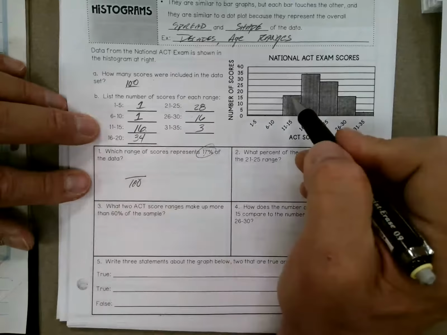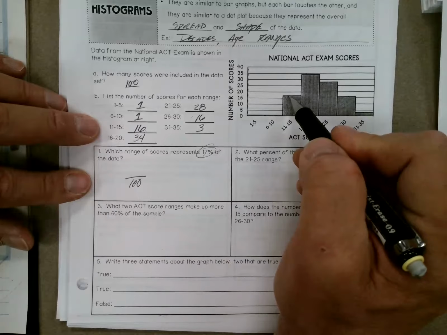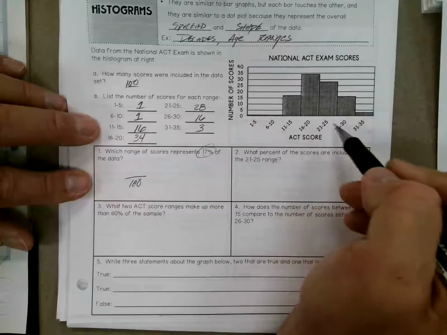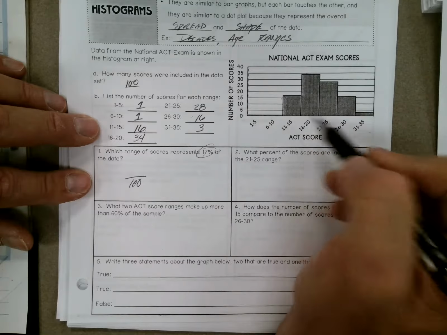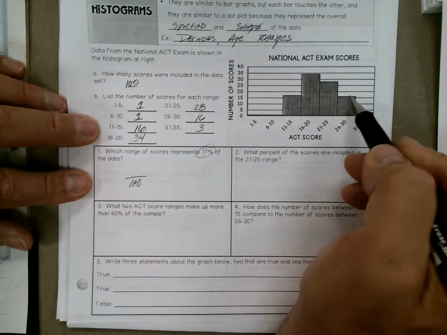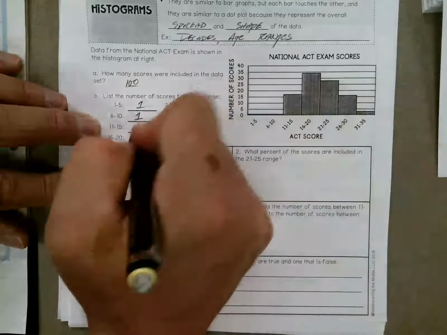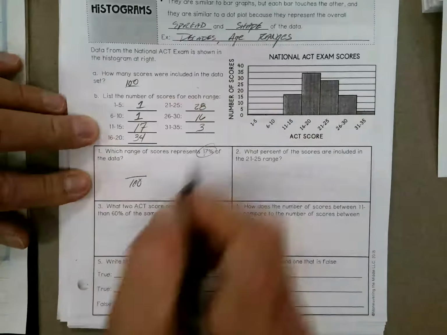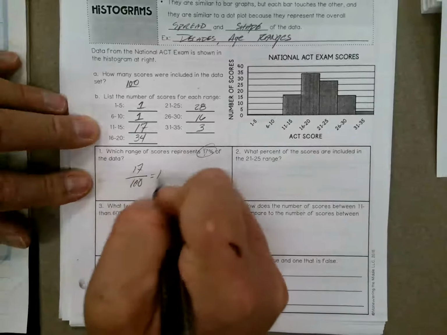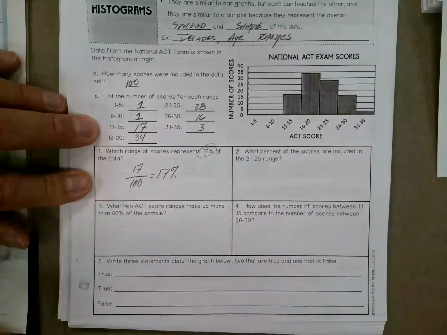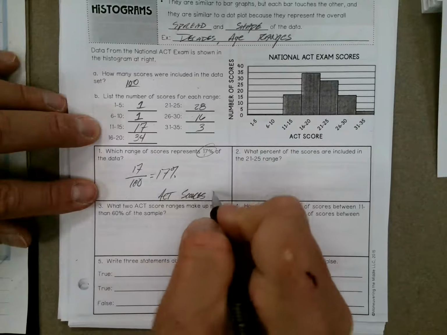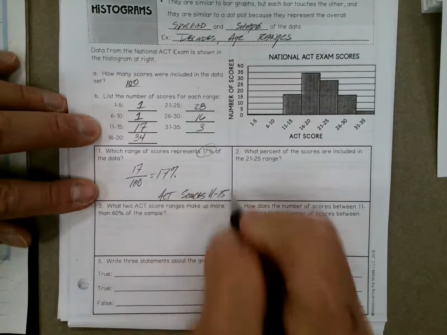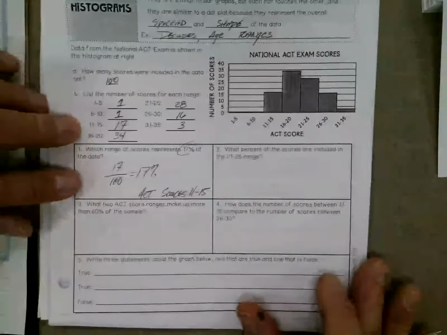So 11 through 15, we could call that maybe 17. And 26 through 30, that's more like 16. So you know what? I'm going to go back and change this. That's a little bit higher than that one. I'm going to call that 17. So it's 17 out of 100, which is 17%. So it would be the ACT scores of 11 through 15. We just adjusted a little bit, right?